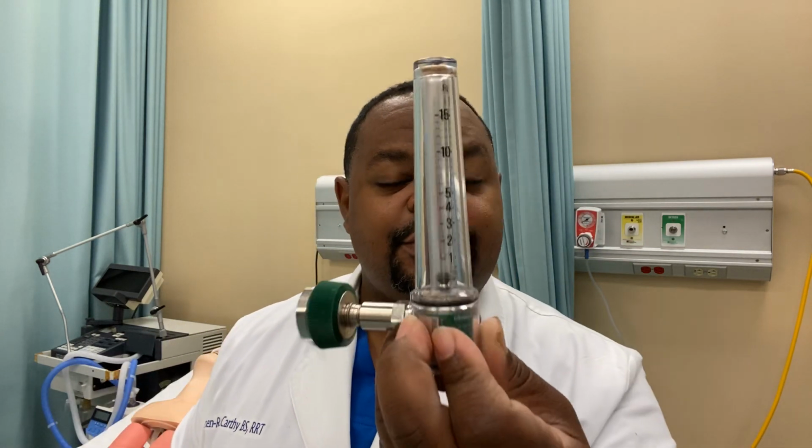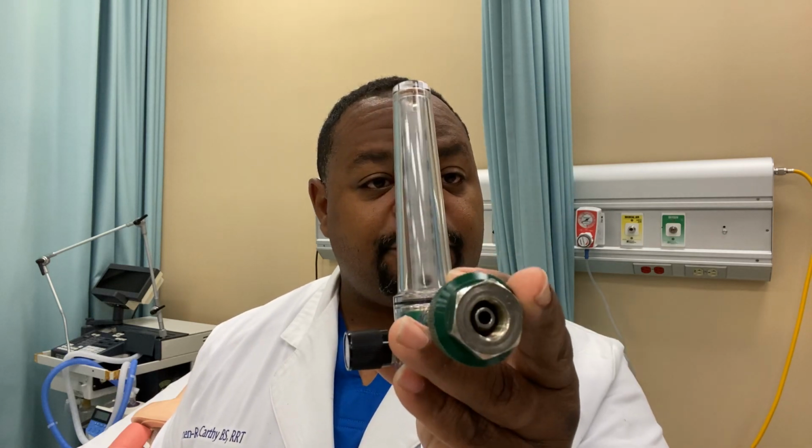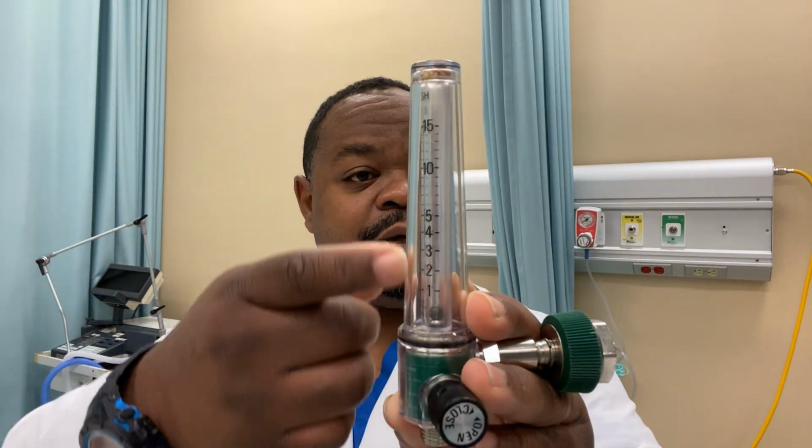This is an oxygen Thorpe tube, also known as a flow meter. It plugs into the green. Oxygen is green. Plug it to the oxygen port, same system here with liter flows, and this knob on the side turns the liter flow up or down. Lefty loosey, righty tighty.